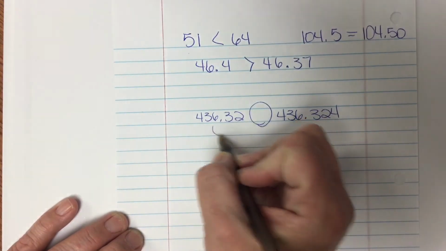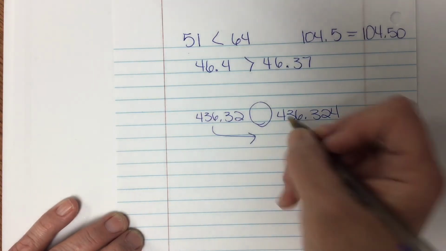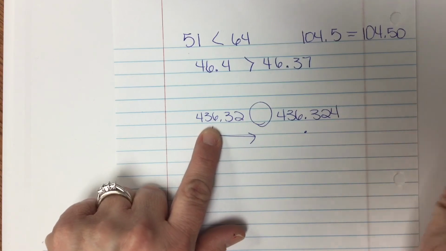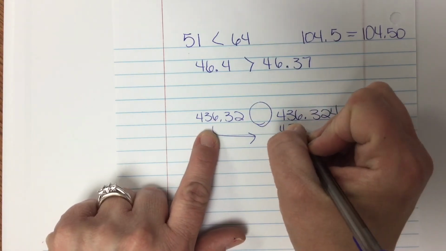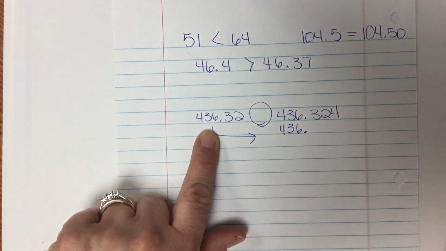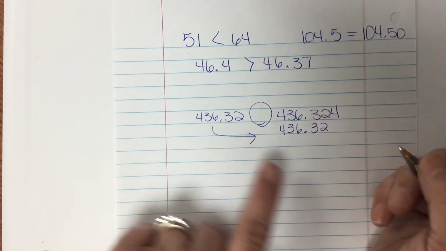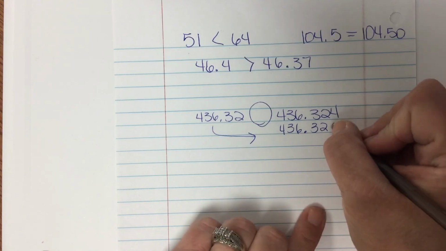So I'm going to take one number and line it up under the other. They both have a decimal, so there's 3 digits before that decimal. So I'm going to put 4, 3, 6, lining up the place values and the decimal. And then 3, 2. I have a hole here, so I'm going to fill it in with a 0.